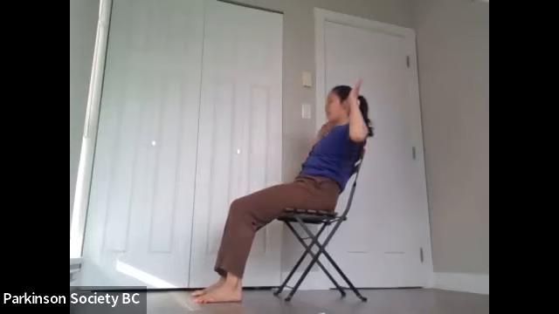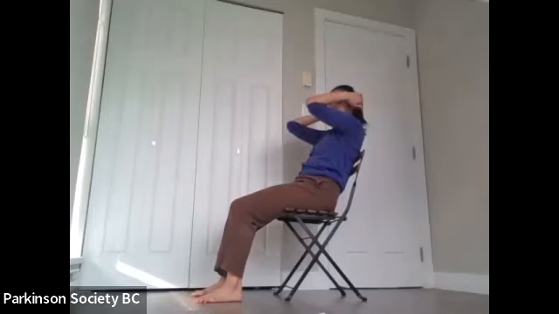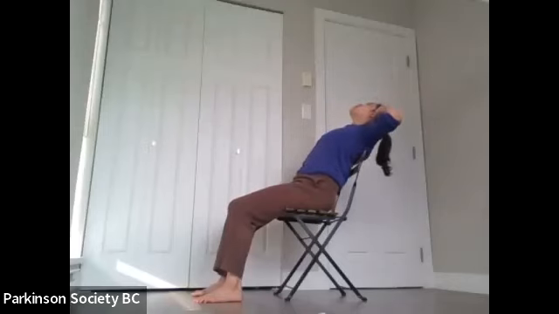Same thing. You're slouching in your chair. Bring the arms up around behind your ears, behind your head. Make sure the elbows are opened out to the side, not pointing forward, but open out to the side. And then we're going to stretch up and over the backrest of the chair. Hopefully feeling a stretch in the chest and the upper back. Being careful not to tip yourself over the chair. We don't want anyone falling.